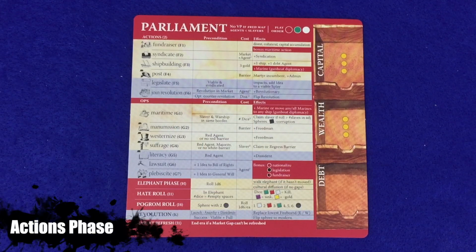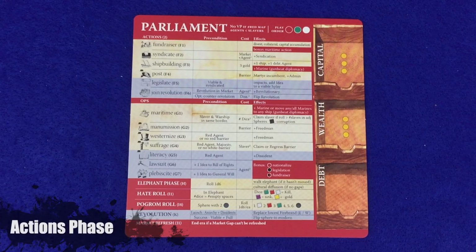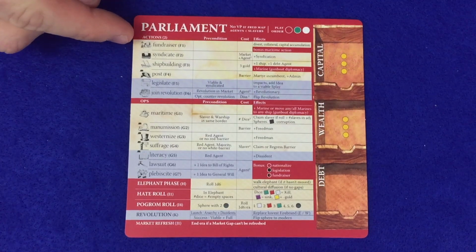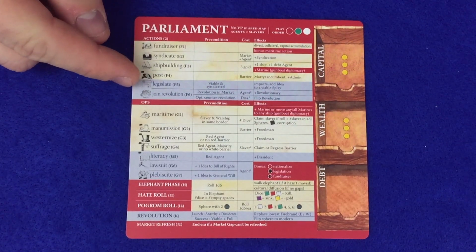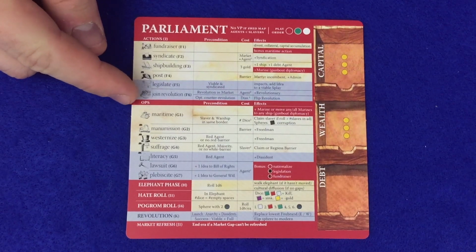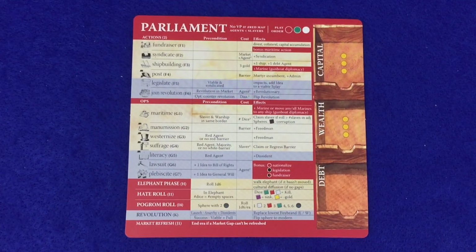Okay, now let's discuss the 5 phases of a turn in detail, starting with the actions phase. A player may choose up to 2 actions to perform. The available actions are Fundraiser, Syndicate, Shipbuilding, Post, Legislate, and Join Revolution. The player may play their 2 actions in any order, and they may choose to play the same action twice.